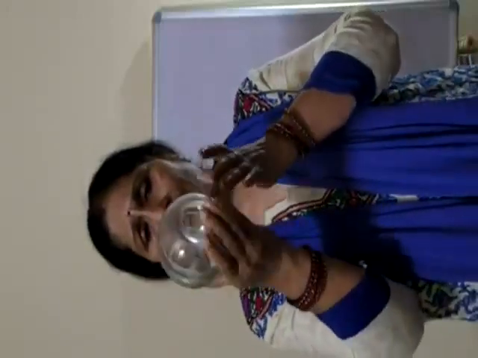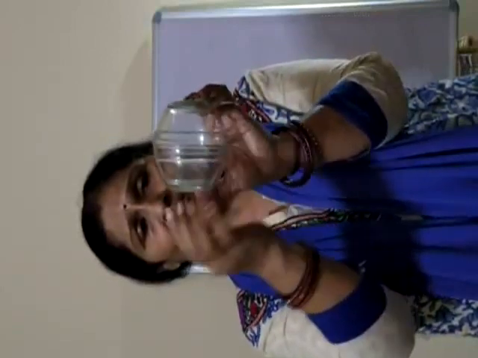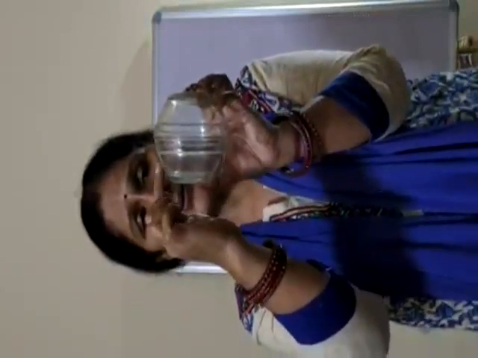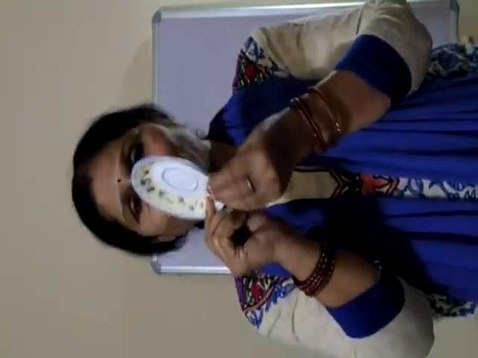Now, spherical mirrors. Spherical mirrors are a part of a sphere. You see, this is almost a sphere. And when you cut it from here, in this way, you will get a part which is similar to this saucer. You see, like this saucer. And this is the actual spherical mirror.